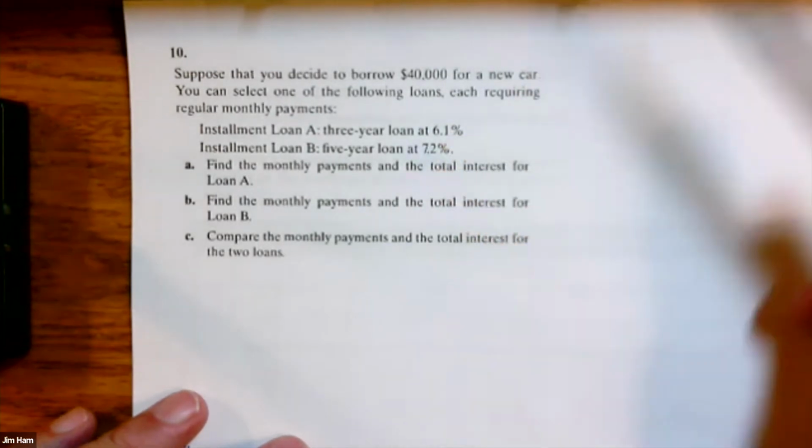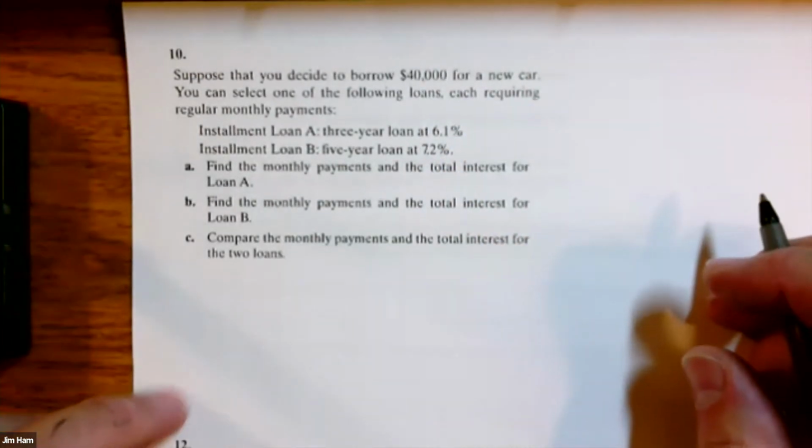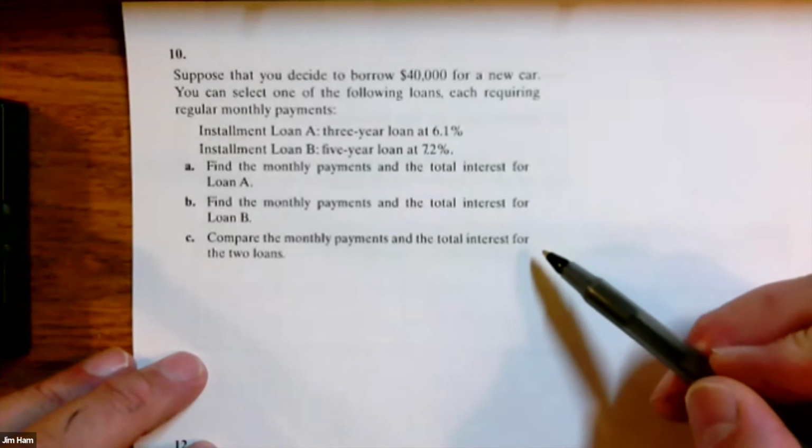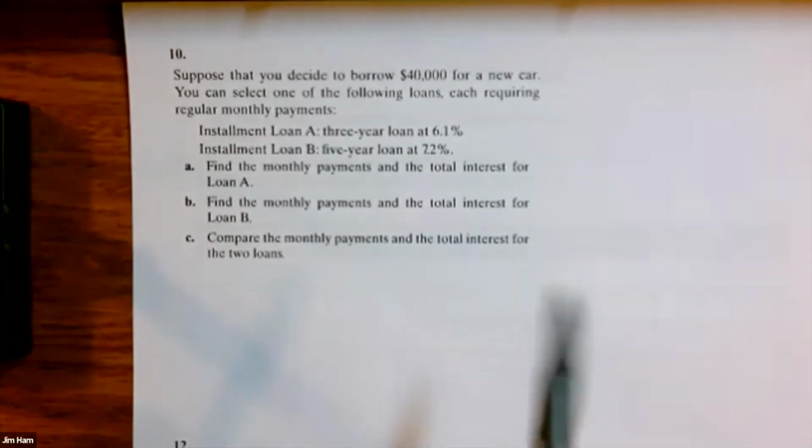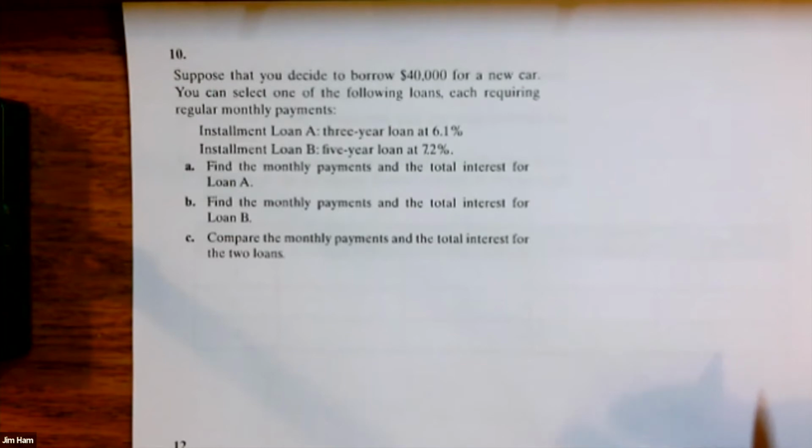So you can actually compare two loans. And the way they want you to compare it is to compare the total amount that you paid over the two loans and then choose the cheaper one. All right. Well, this doesn't take very long, so let's just go ahead and do it.